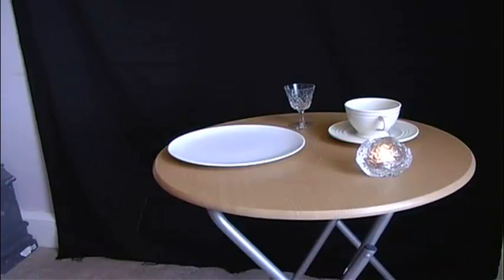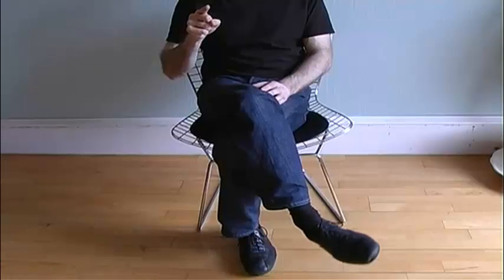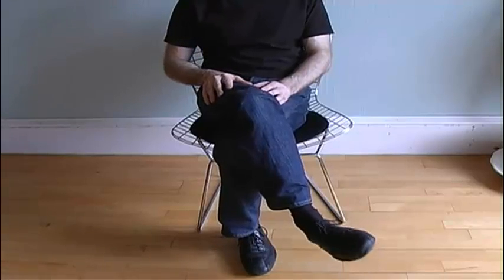Ask someone to rotate their right foot clockwise, and then with their right finger draw a number 6 in the air. What you'll find is they reverse the rotation of their foot, so now it becomes anti-clockwise.